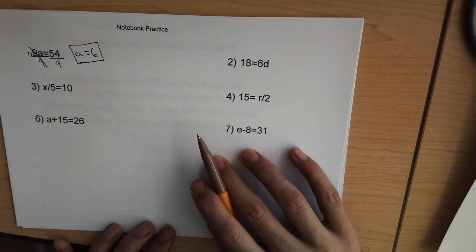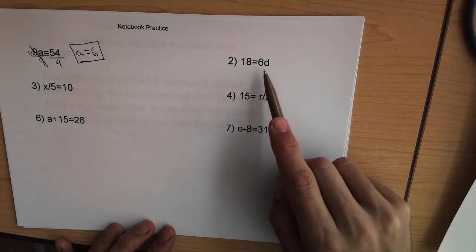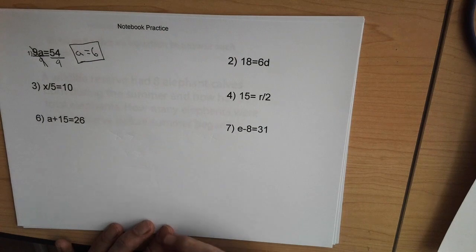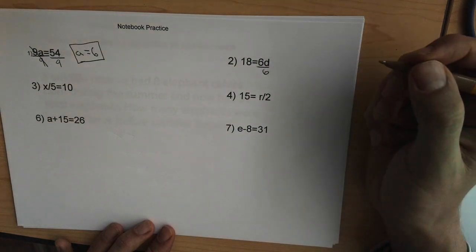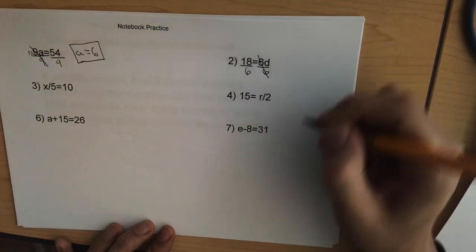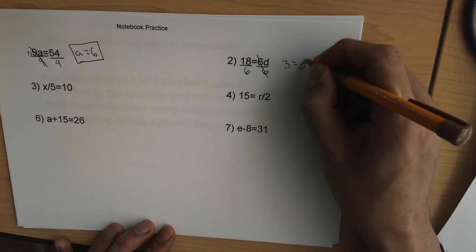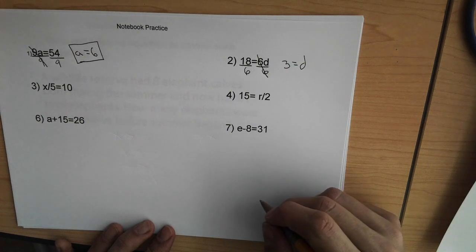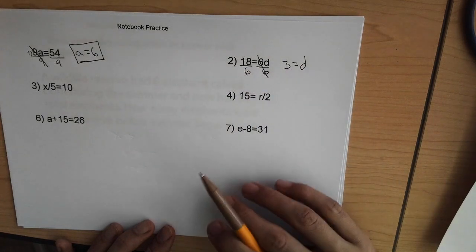Number 2. Try this one on your own. What's different about this question than number 1? Yeah, it's flipped. What operation is happening with 6D? It's multiplication, so we have to divide. Divide the right by 6. I'm going to do the same thing on the other side. Now we divide 18 by 6 to get 3. So 3 is equal to D. You can check your answer by putting in 3 for D. 6 times 3 is 18.